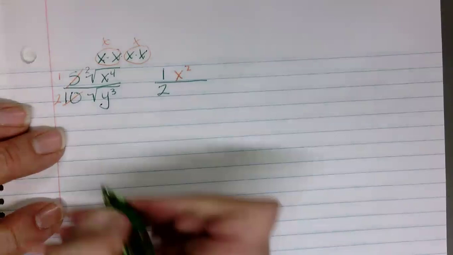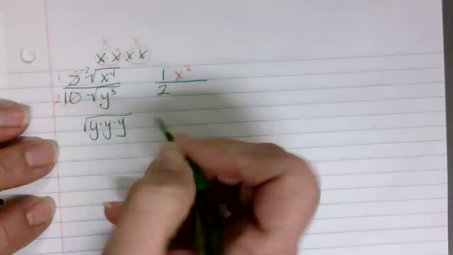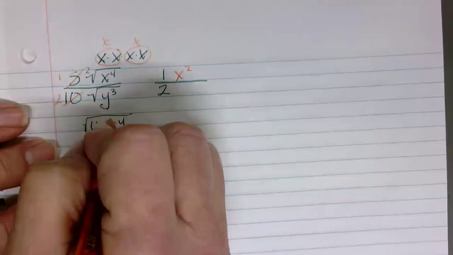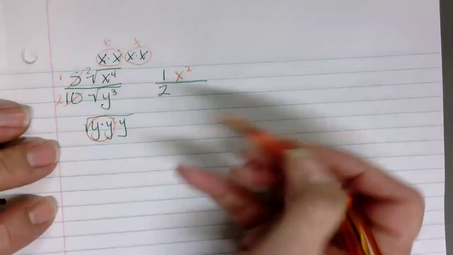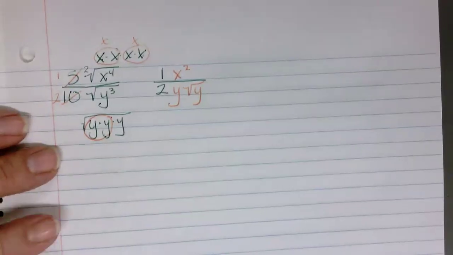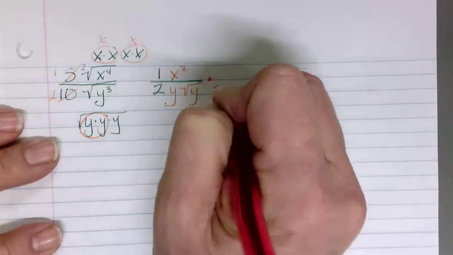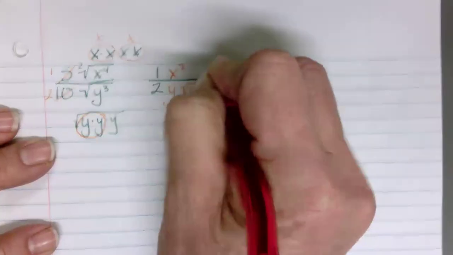Down here, we have y times y times y. And so I can take out a pair. And so I would get y, and then we would have 1 left over under the radical sign. Small problem. We're not allowed to have a radical sign in the denominator, so we have to rationalize this expression. So we're going to rationalize by multiplying times square root of y over square root of y.